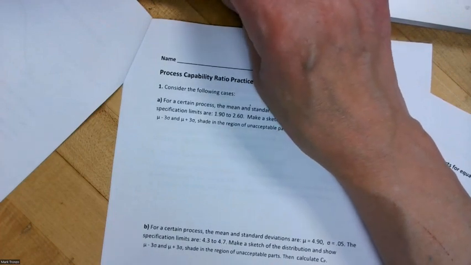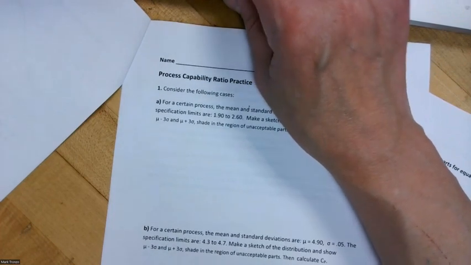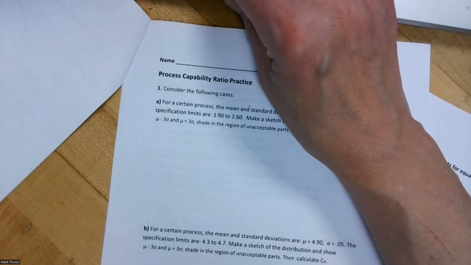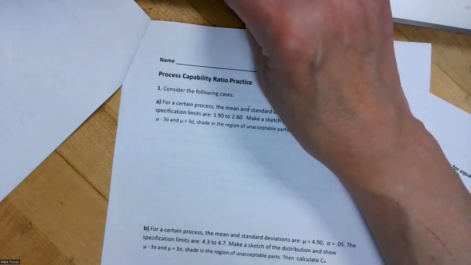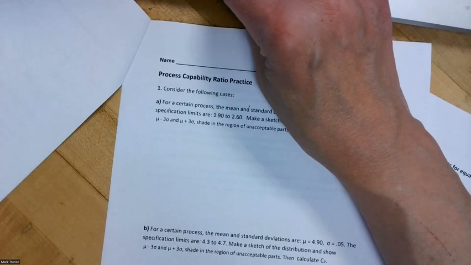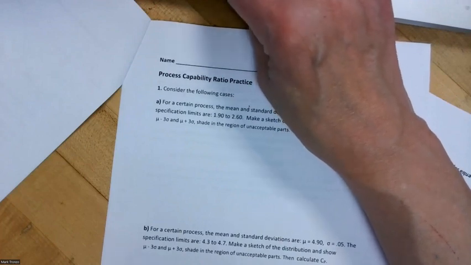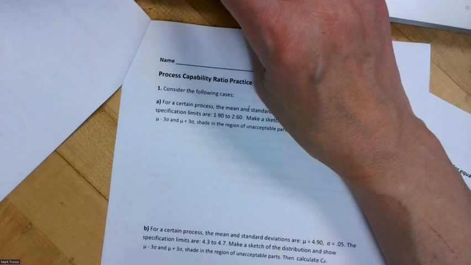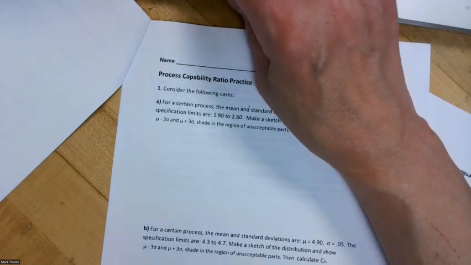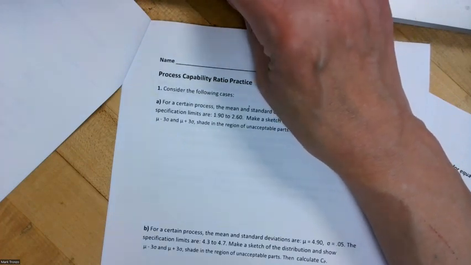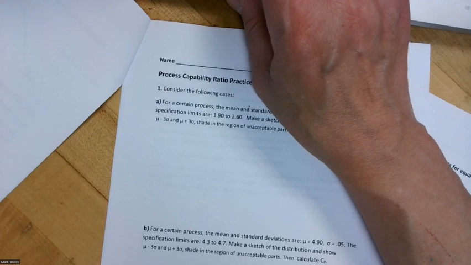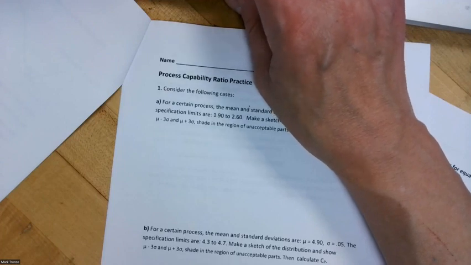Probably confidence interval. No, it's not that one. Probably the control chart one.